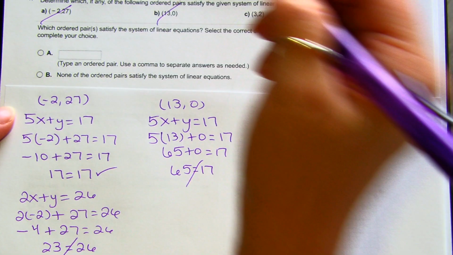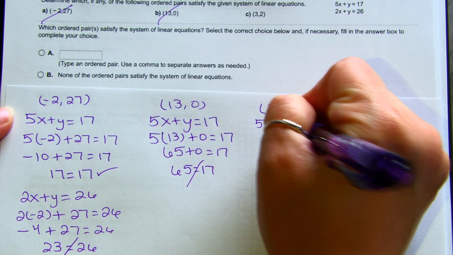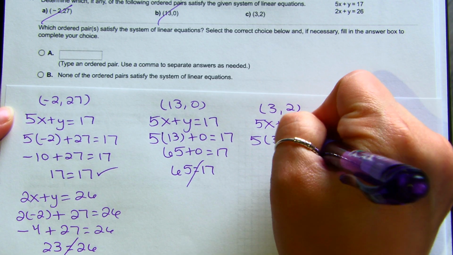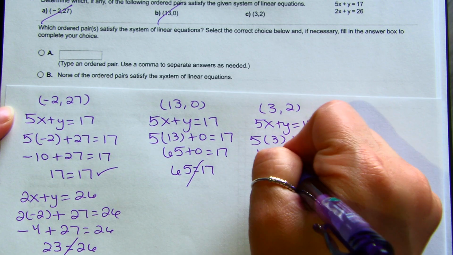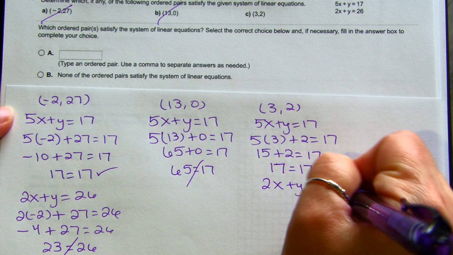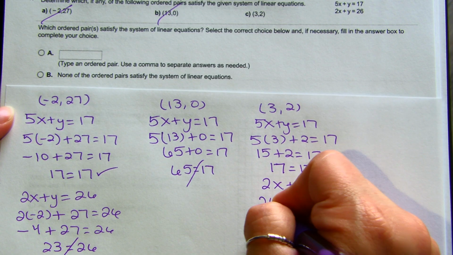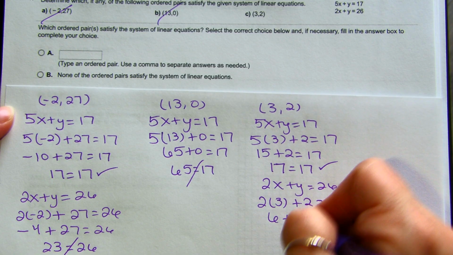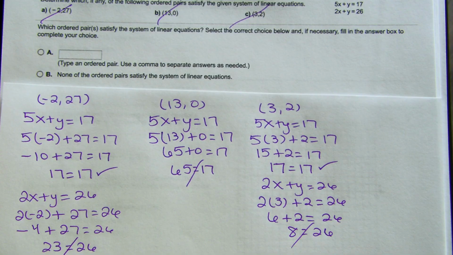5x plus y equals 17. Anywhere there's an x, I'm going to put a 3. Anywhere there's a y, I put a 2. 5 times 3 is 15. 15 plus 2 is 17. So again, 3, 2 worked in the first equation, so we're good there. Then we try it in 2x plus y equals 26. Anywhere there's an x, I'm going to put a 3. Anywhere there's a y, I'm going to put a 2. 2 times 3 is 6. 6 plus 2 is 8. 8 does not equal 26, so once again, it doesn't work. So that one didn't work for the system either. So we've tested all 3 points, and one of our options is none of the ordered pairs satisfy the system. That would be our answer because none of them worked for both equations.